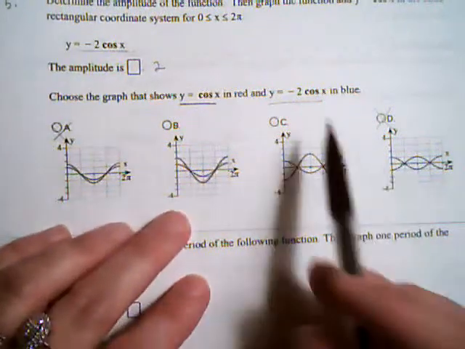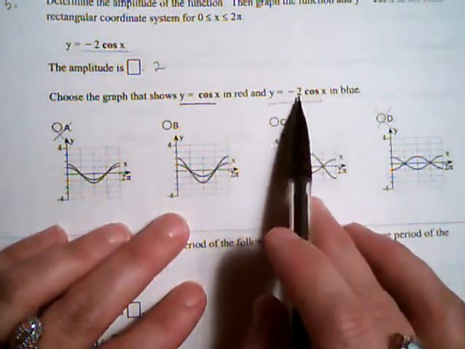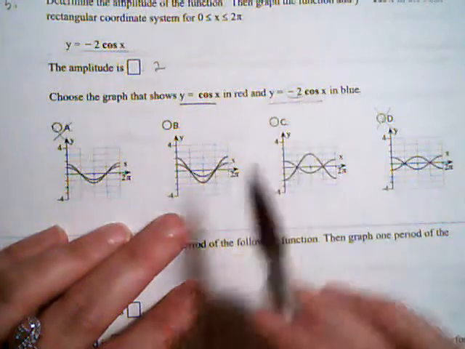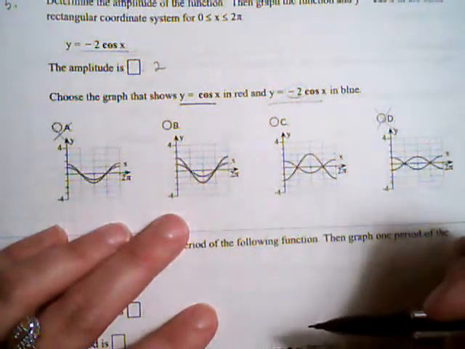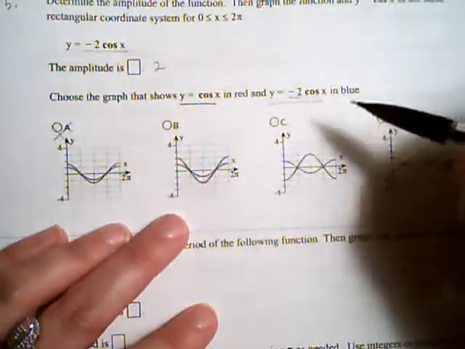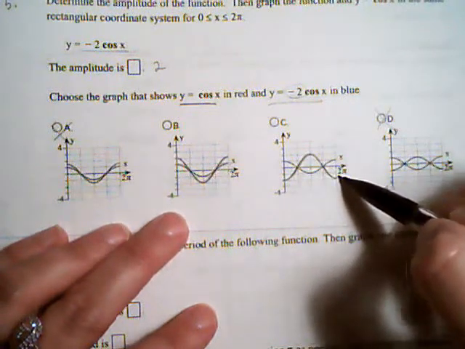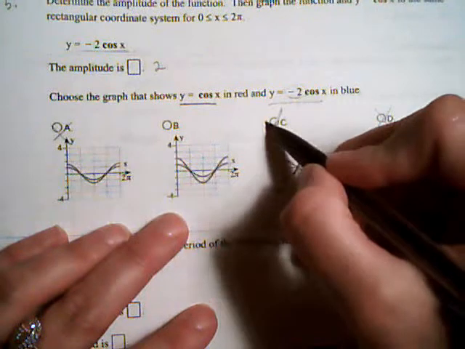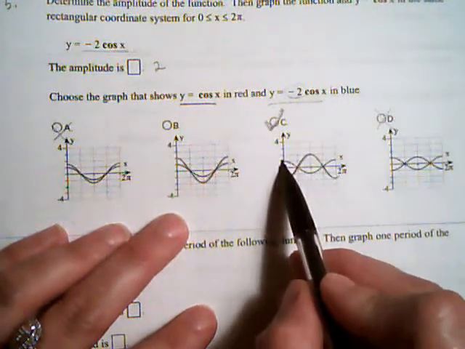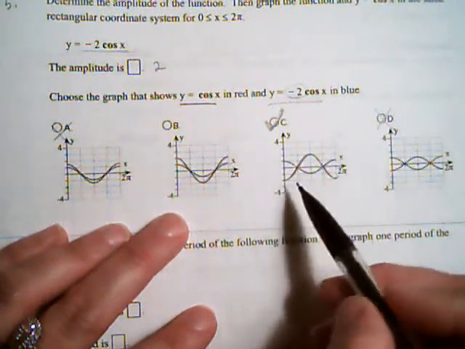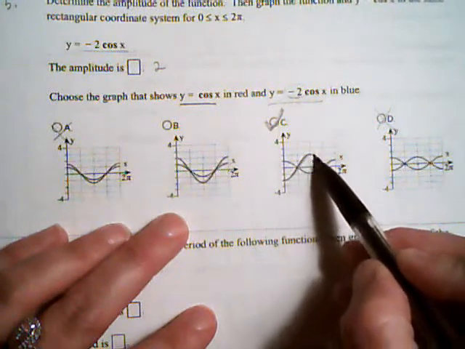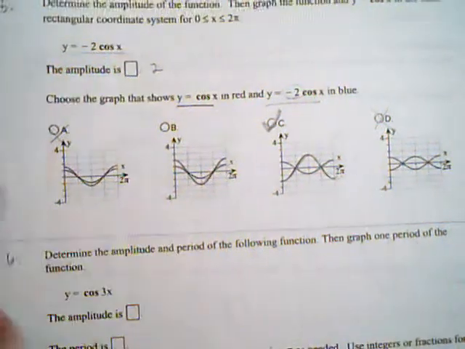Okay, so y equals -2 cosine of x, because of its being negative, means that I have a reflection. So if cosine has been reflected about the x-axis, this would be our curve. Okay, so that gives us the difference between B or C. The parent graph is here, y equals cosine of x. This is y equals -2 cosine of x.